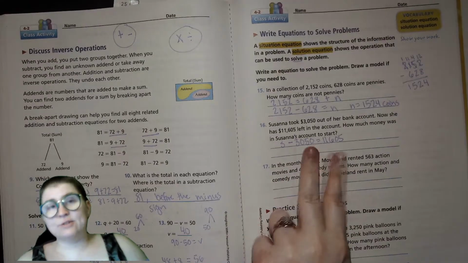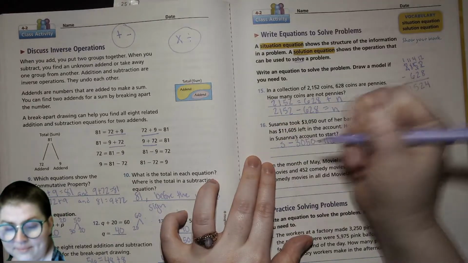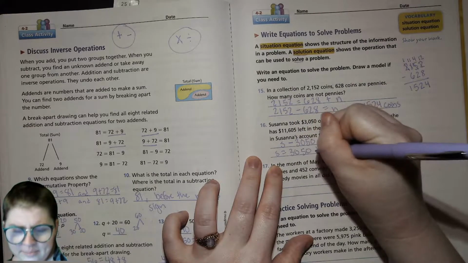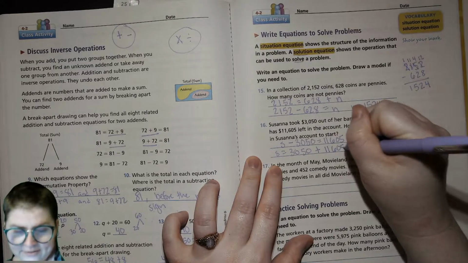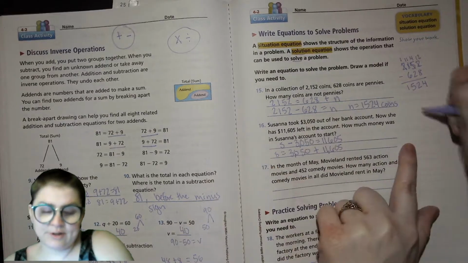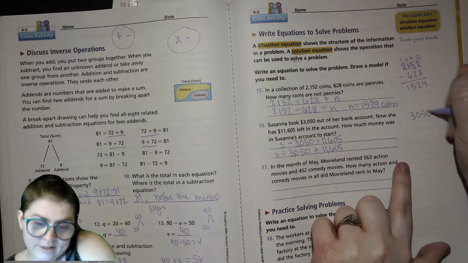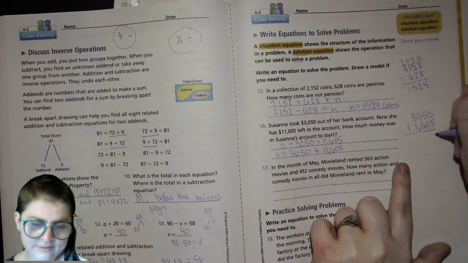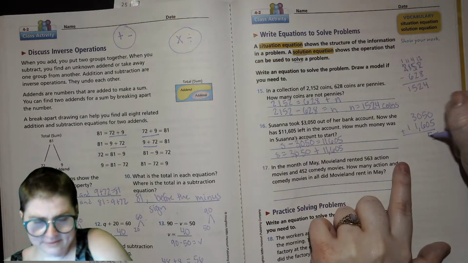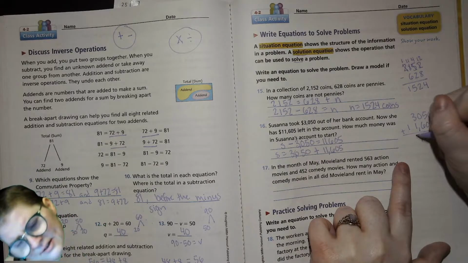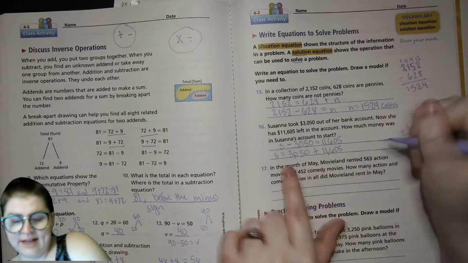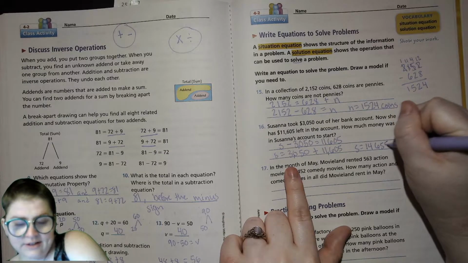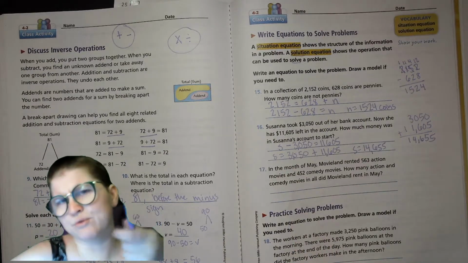Well, we're going to have to add these two together. So we'll have S equals 3,050 plus 11,605. So then we're going to set that up over here. 3,050 and then 11,605. 600, 4,000, 10,000. So S is going to equal 14,655. Try this next one on your own before I do it, okay?